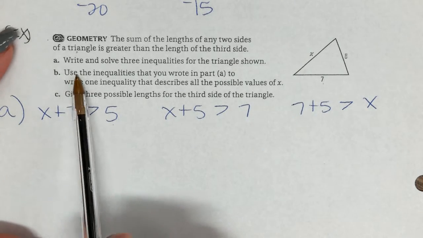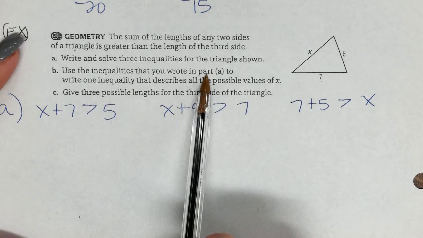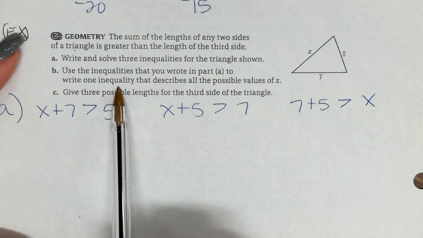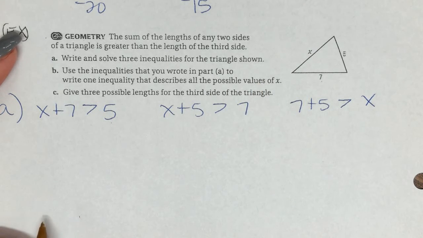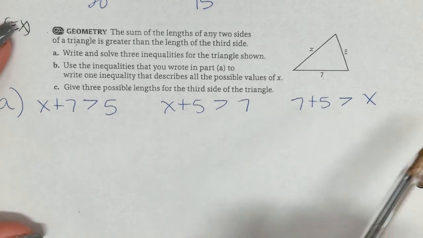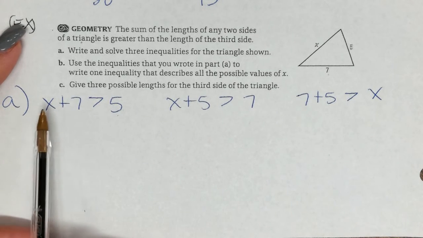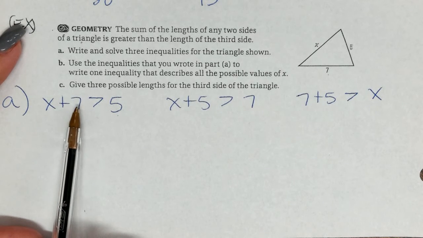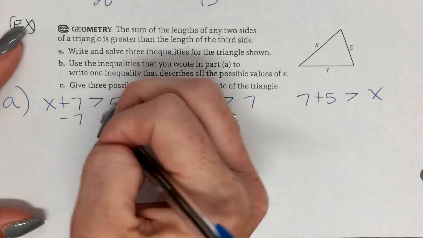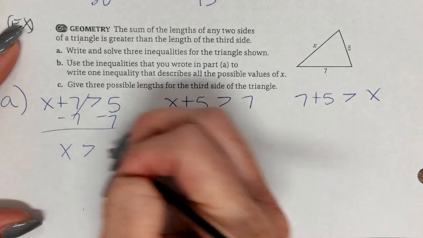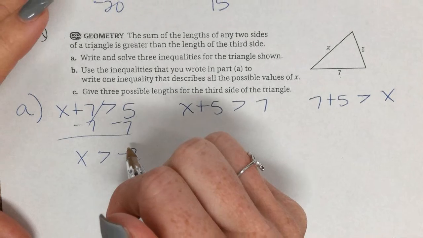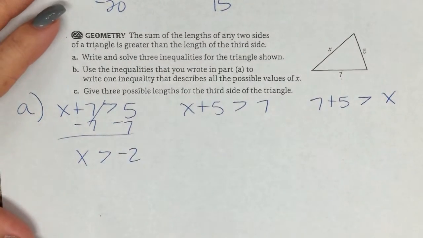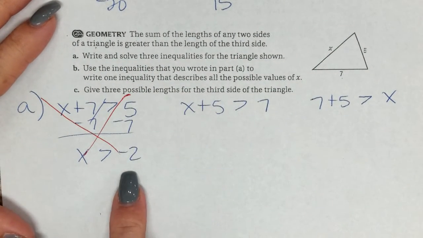B, use the inequalities that you wrote to write one inequality that will describe all the possible values of x. So do y'all think we probably need to solve these inequalities? Yep. All right, let's solve this one. How would I get rid of 7? Minus 7. X is greater than negative 2. Whoa, can a side length be negative 2? So does this inequality help me? I really don't need it because a side length cannot be negative. So that doesn't help me.